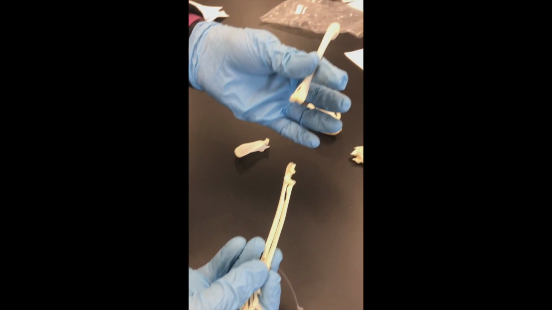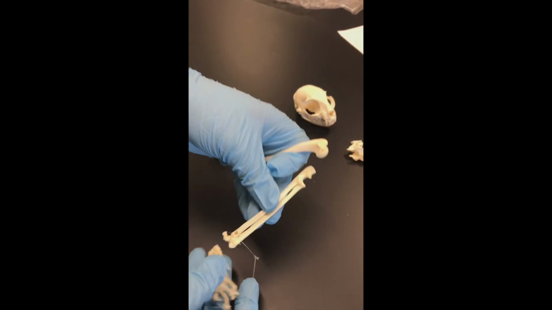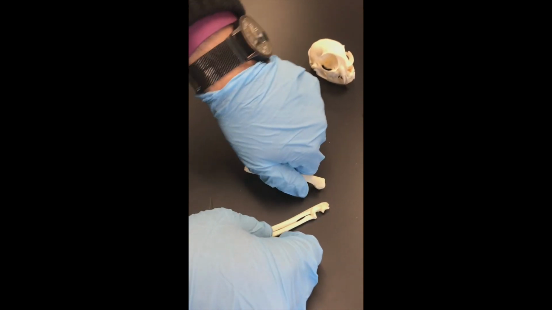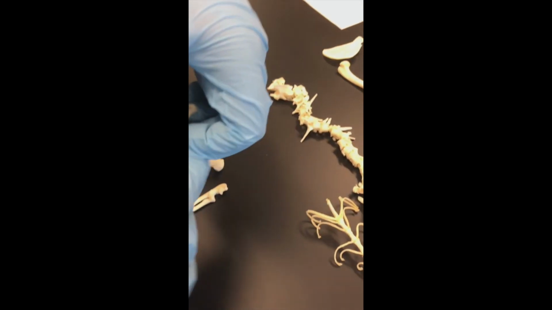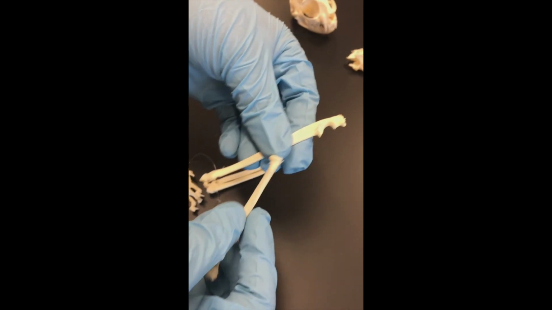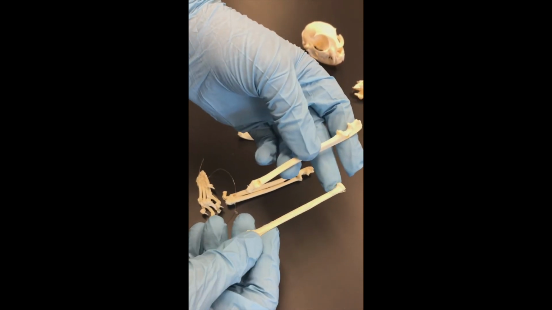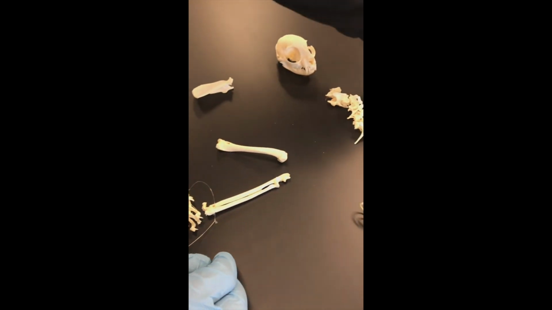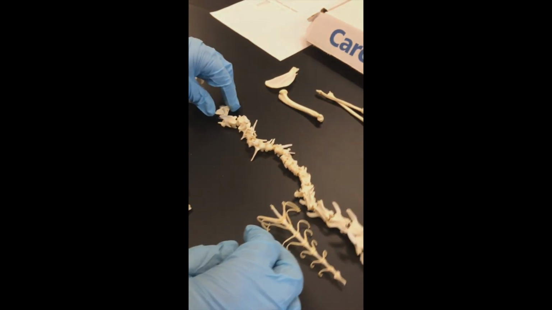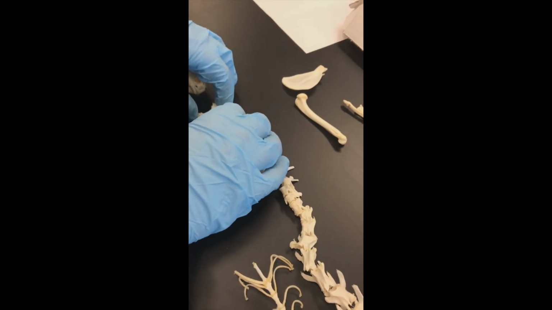So humerus, radius and ulna are together. On this side, you're seeing them separately. There's my ulna, there's my radius. The vertebra follow the same pattern as you're seeing with the rest of them.